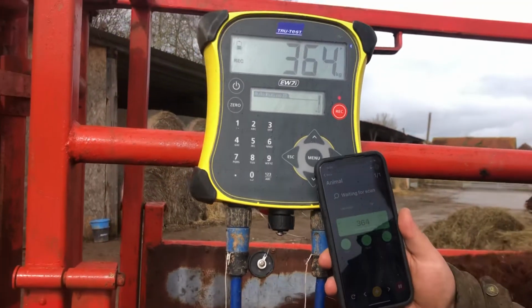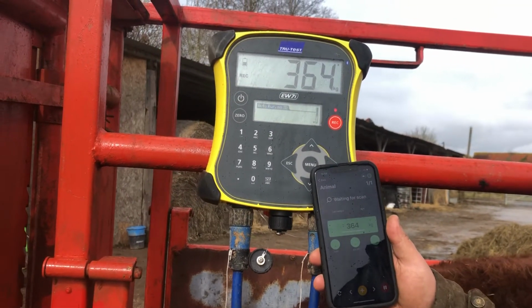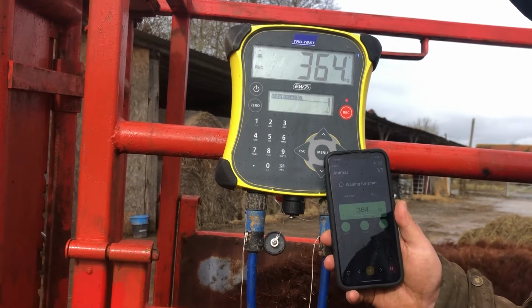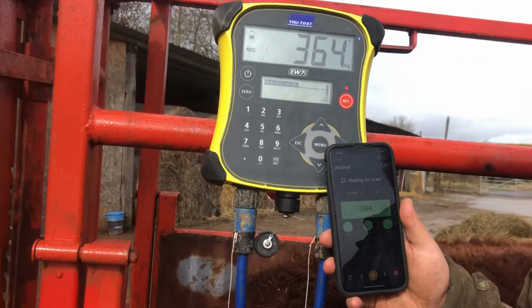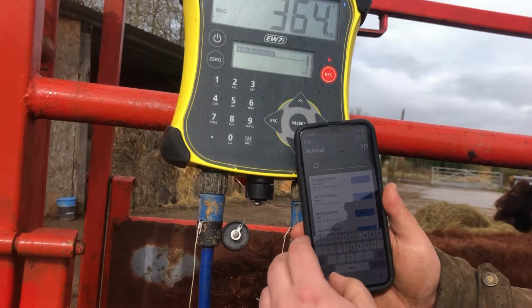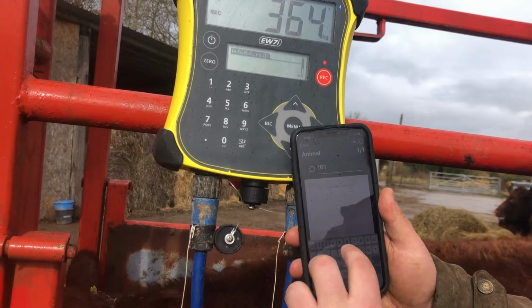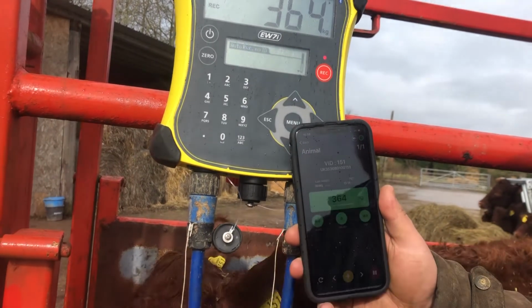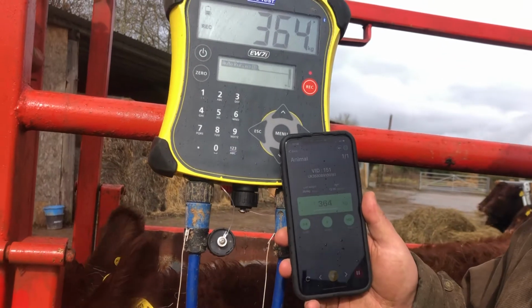So we can see the weight's already been taken from the wayhead, or we'd have to wait for a stable weight. And then I can see that this animal has a visual ID of 151. So I'm going to search for that. I'm going to click on the magnifying glass and then type it in. I've selected that animal. And now we can see that the record is loaded up.